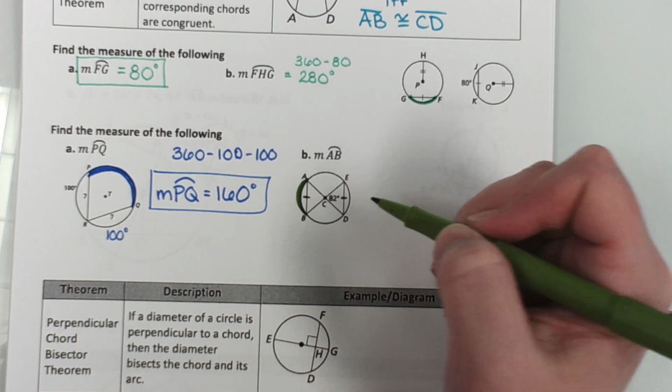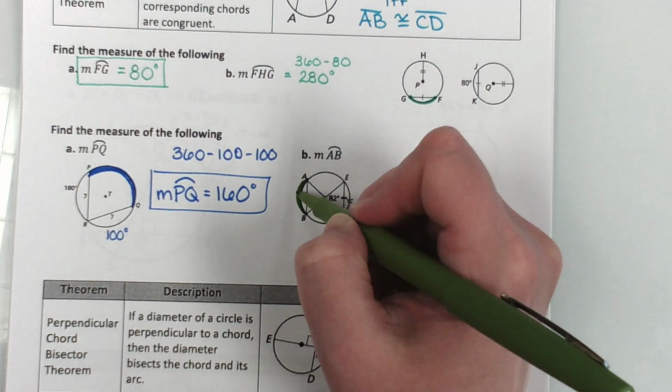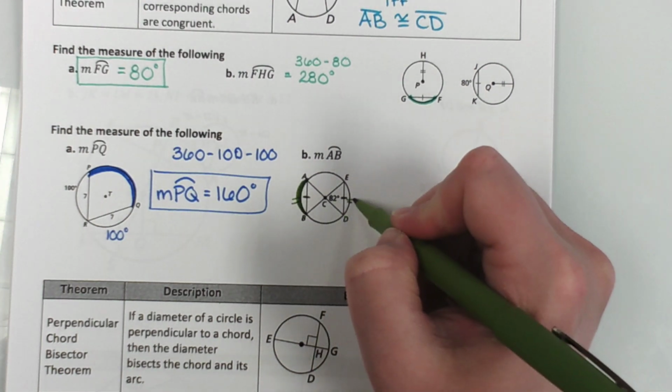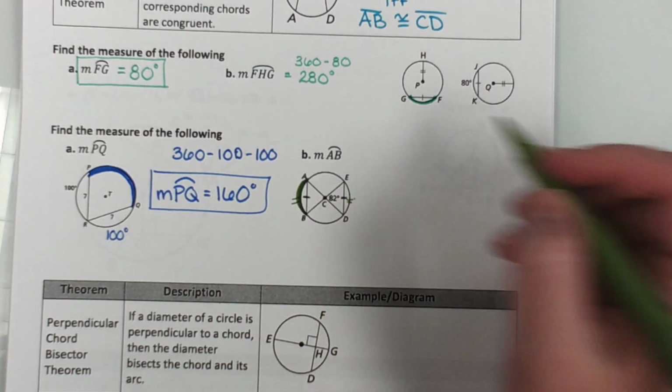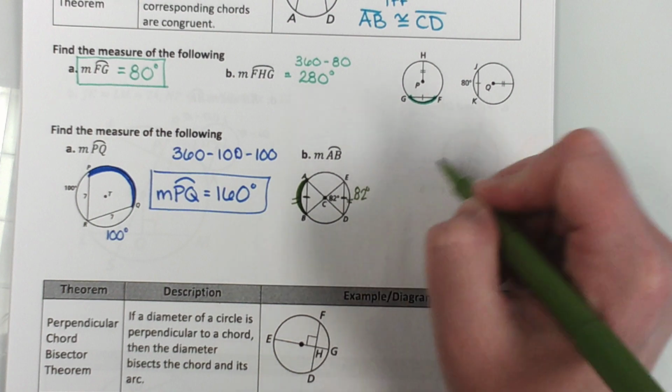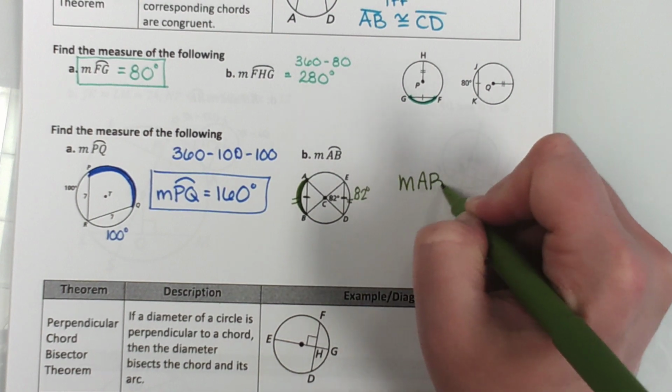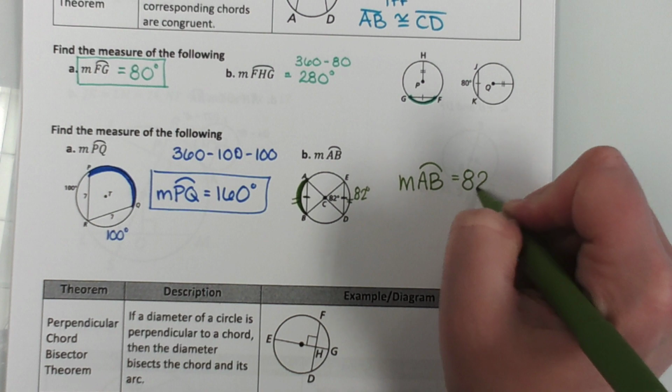We've got congruent chords, which means we have congruent arcs. And this arc has to be 82 because the central angle of this arc is 82. Indeed.